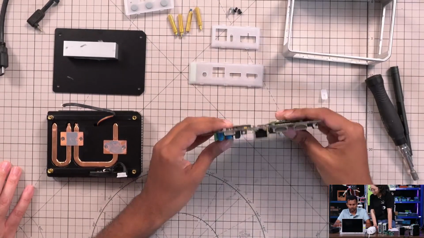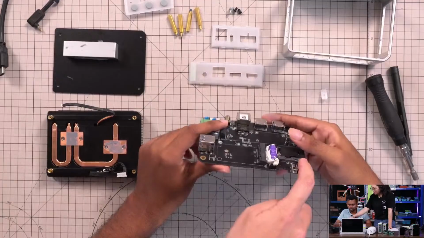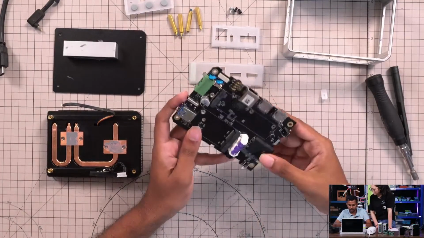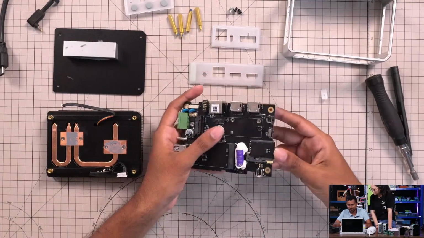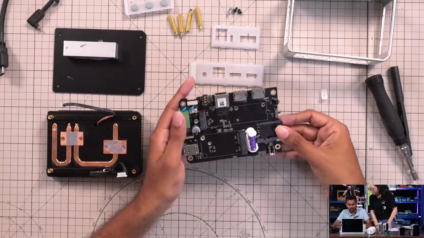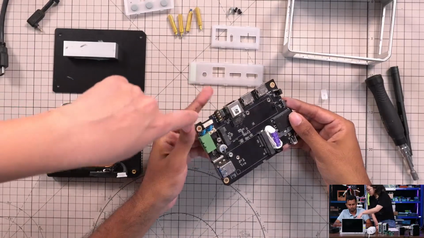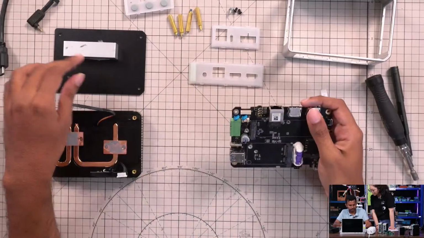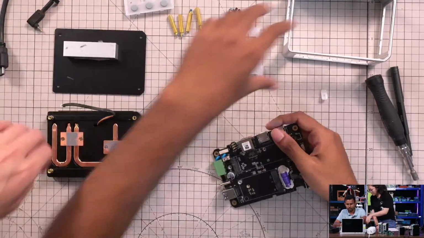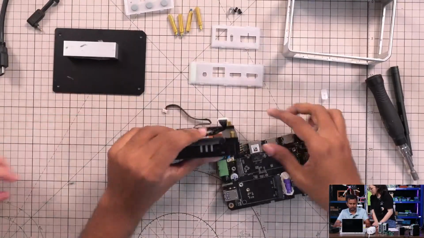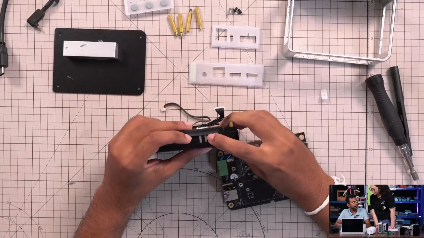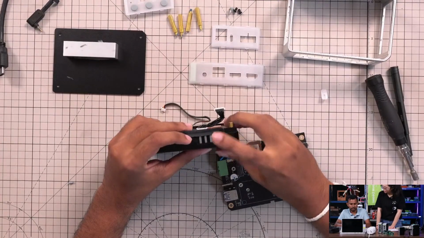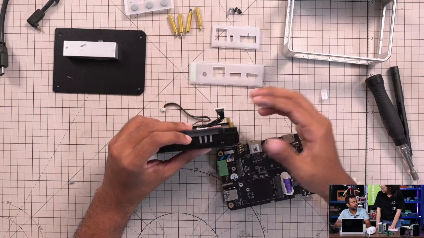So how about this? This is the SIM card slot. Okay. And this is the LED indicators, so you can see the power, users, and whether the connectivity is working.